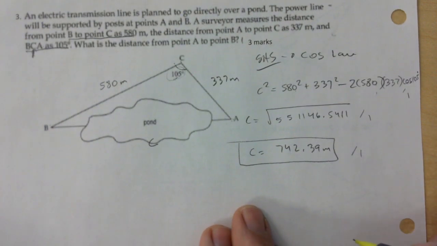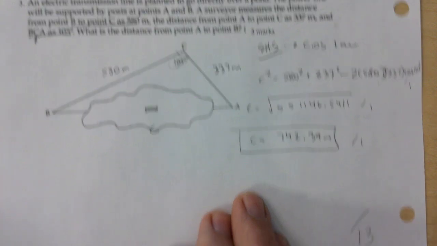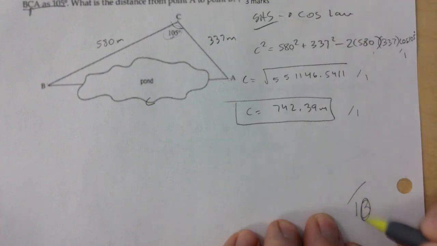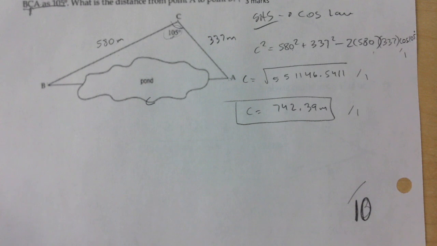So this backside is also worth 13. So wait a minute. 7, oh yeah, it's 10. 7 and 3 is 10. There. So that's 23 total. Add it up. Submit it. I will make these available while you're taking pictures.